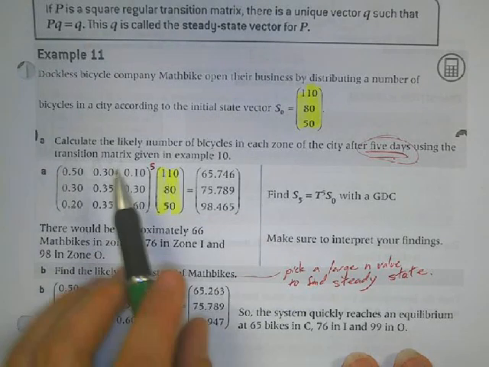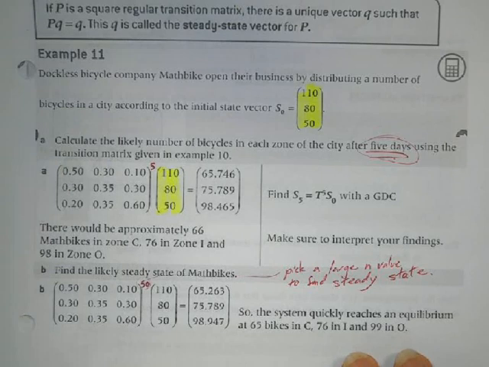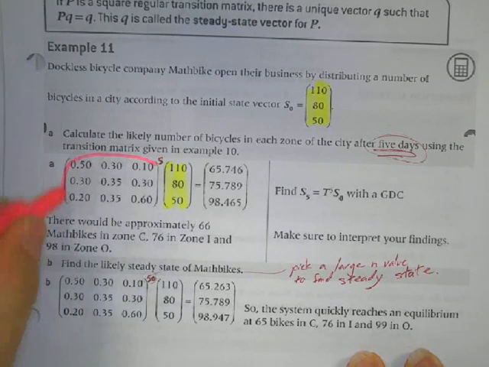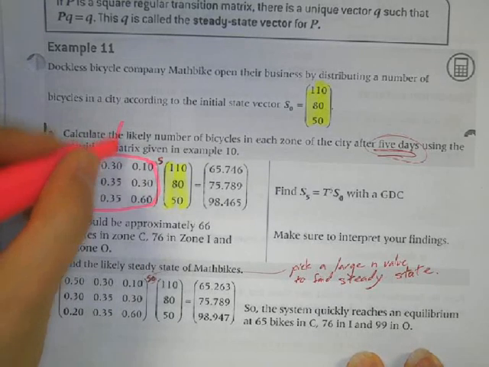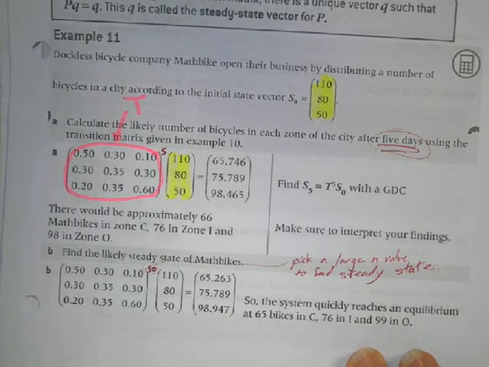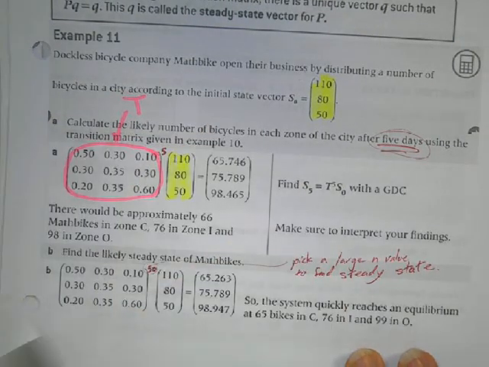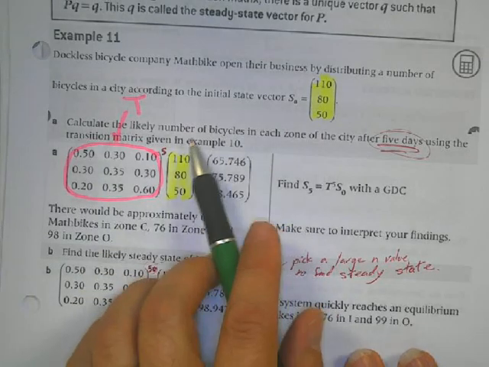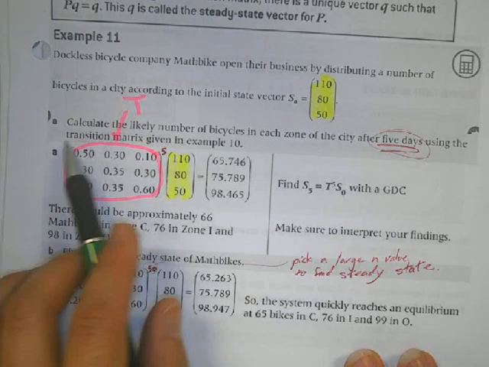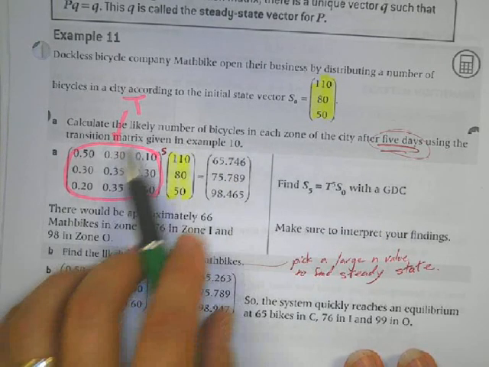So this is our transition matrix, which I did not put up here in the question. Calculate the likely number of bicycles in each zone after 5 days using the transition matrix. So this should have been here from example 10.